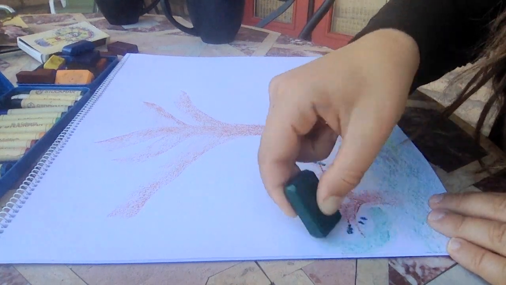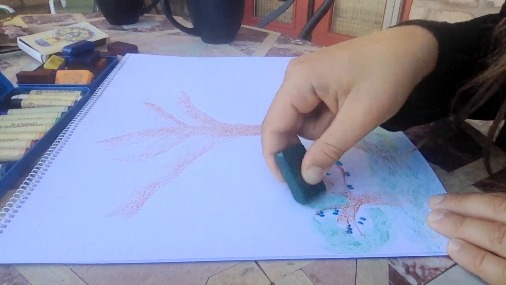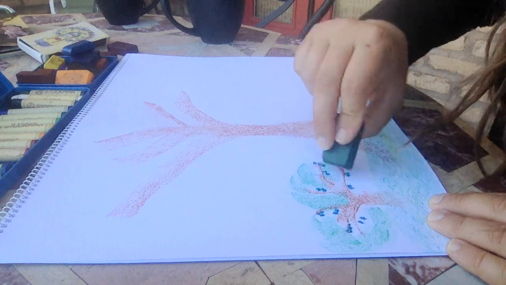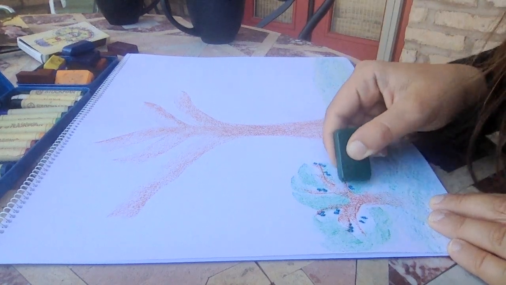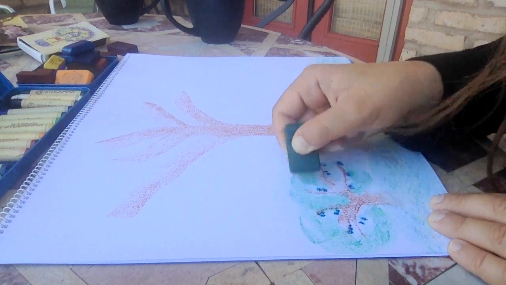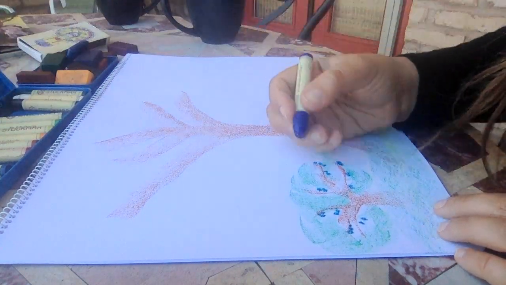Now, we're going to put some green around our blueberries. We could add some more blueberries if we wanted to.